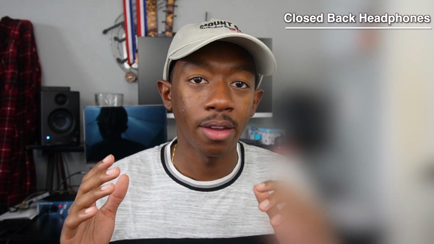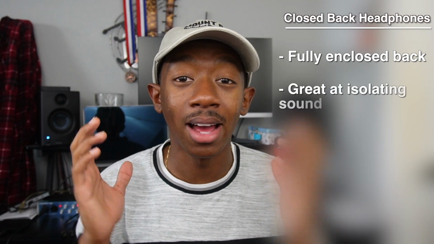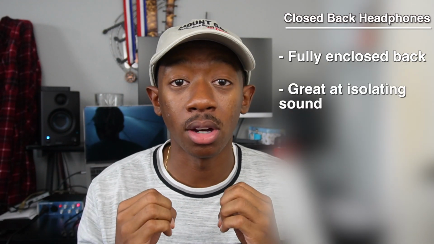So we're going to need some way of listening to our music, and we have two options for that. And that's either going to be headphones or studio monitors. With headphones, you have two different types. You have closed back and open back, and each one has its own benefits and drawbacks to it. Now, each of these types are exactly what they sound like. Closed back headphones have the backs of them completely sealed off, and because of this, they have really good isolation and allow you to focus in really on what you're hearing.